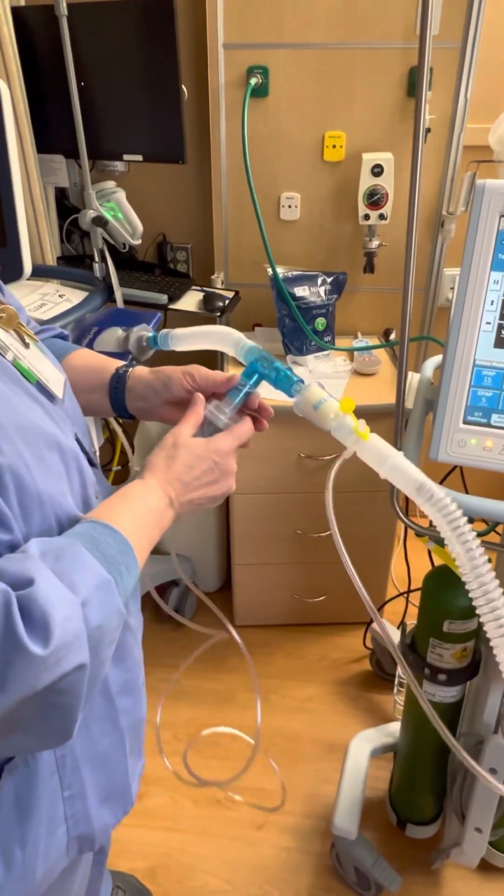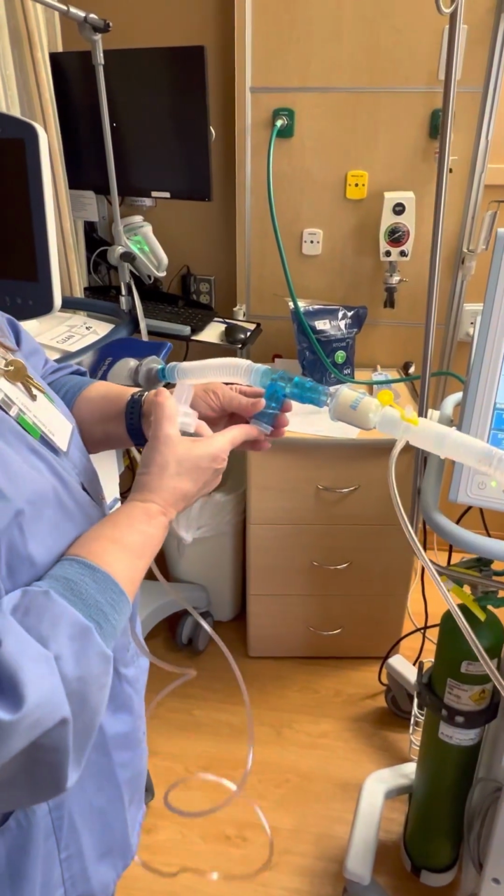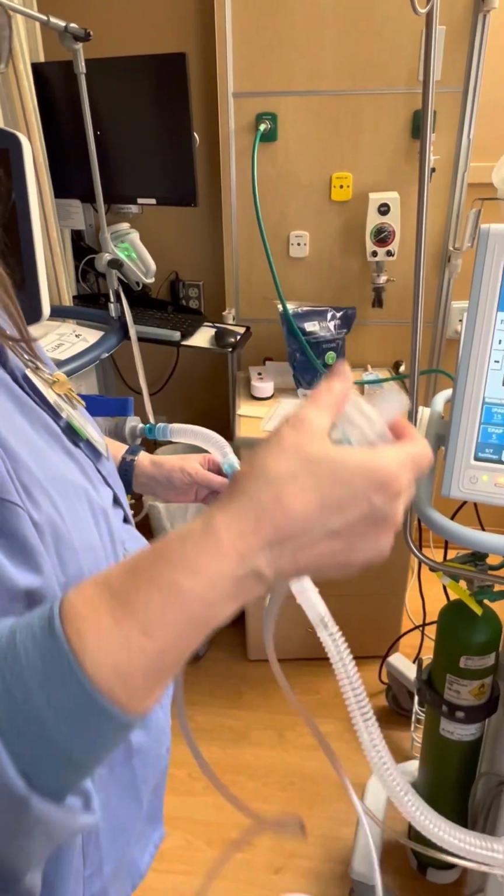When it's done, I do like to take this out, but make sure you cap it because you don't want something more heavy hanging on there if you don't need to.